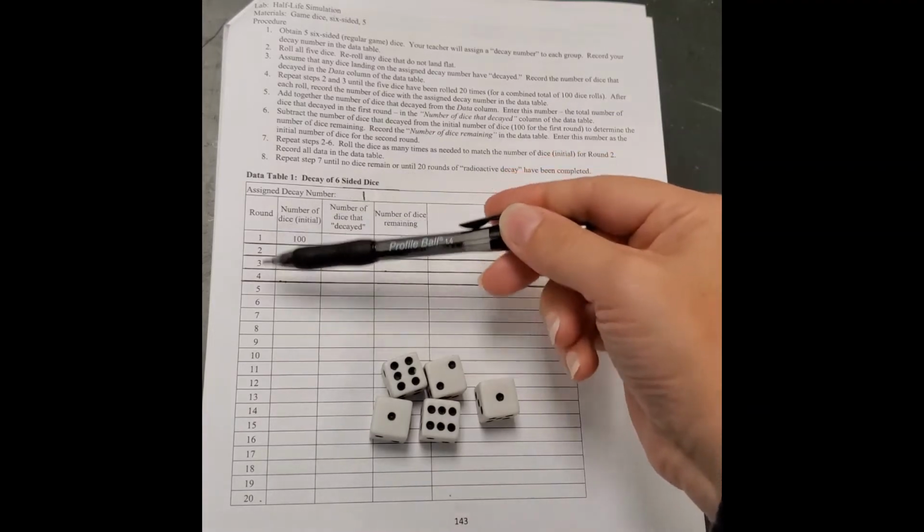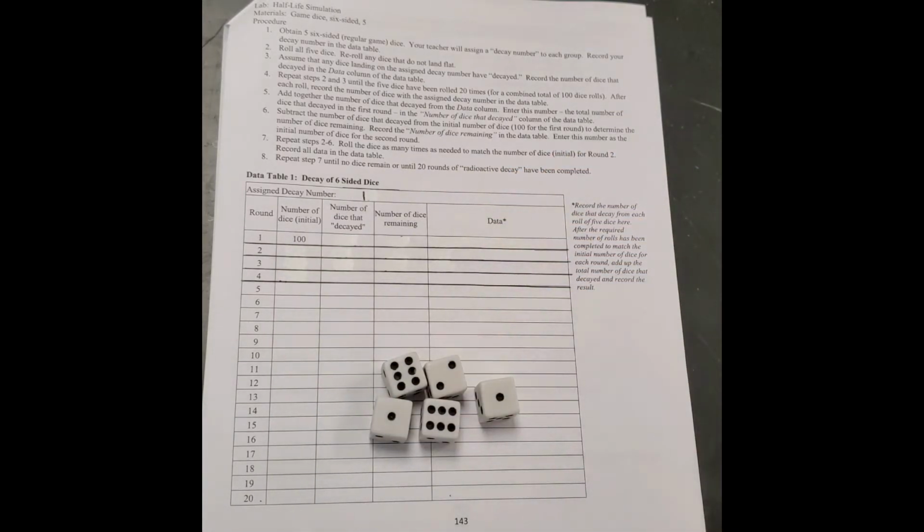Now each round is going to represent a total number of rolls. So round 1, I need to roll 100 dice. I do not have 100 dice to give to each group. That would be like 1,200 dice. It's not going to happen. I do have enough dice to give every group 5 dice. So we are going to roll all of these in sets of 5 until we reach 100 dice. So what that means is I'm going to roll 20 sets of 5.